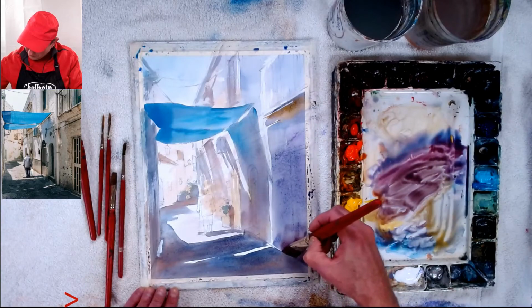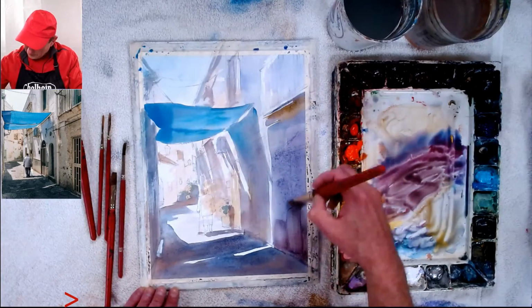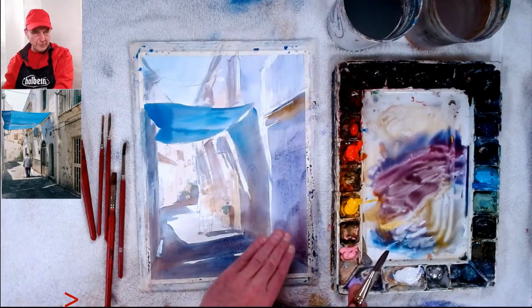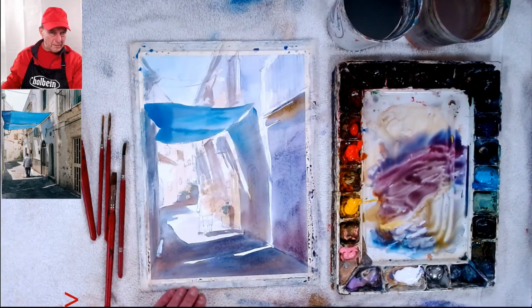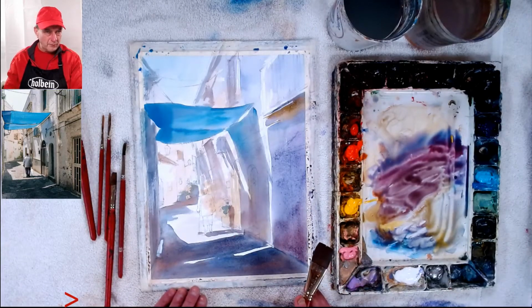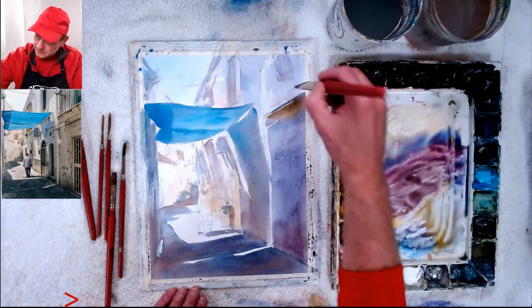The street is already dry, so I'm just going to let that go up a little bit so it's like dirty, a little bit dirtier on the bottom. And so there we have basically our washes of shadow colors.